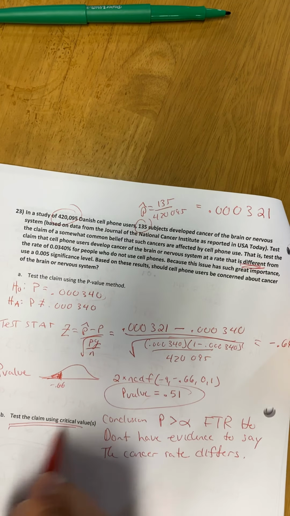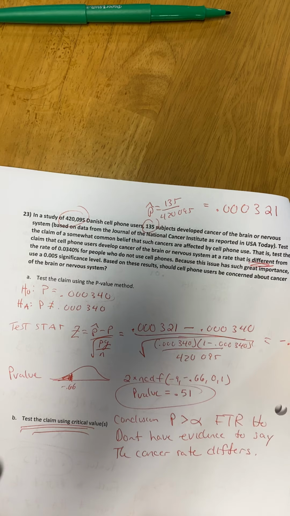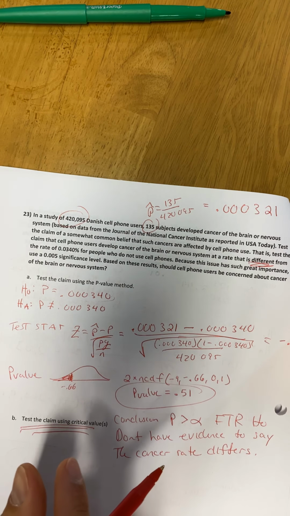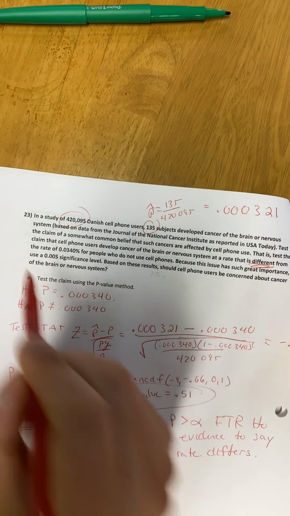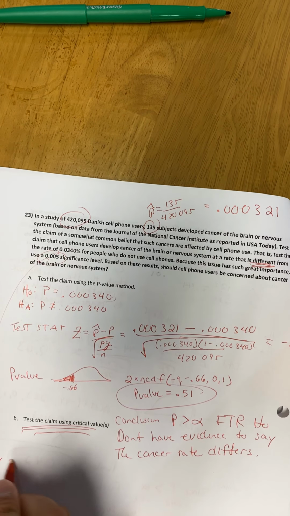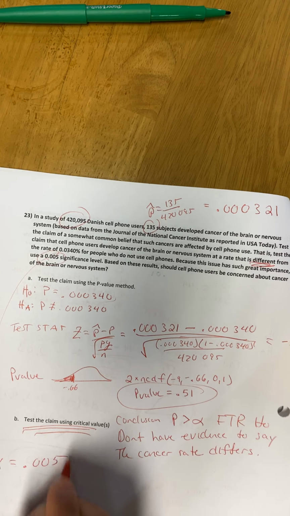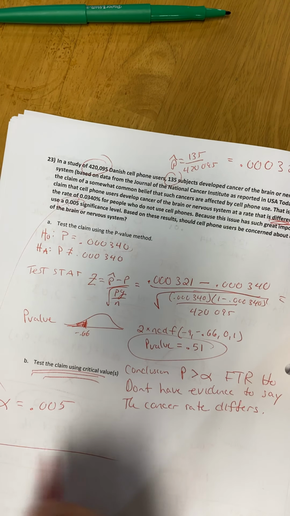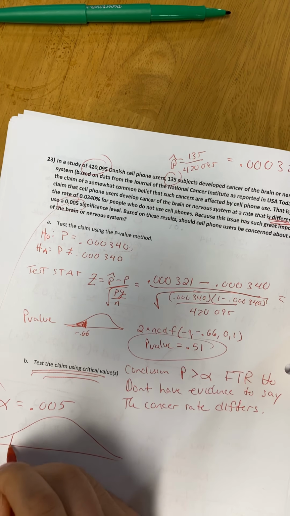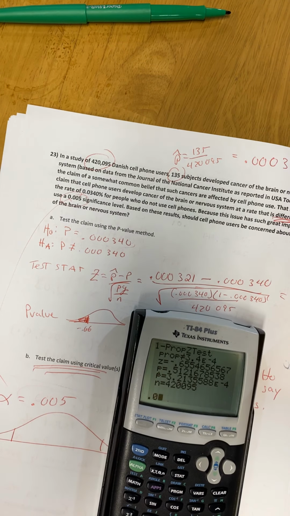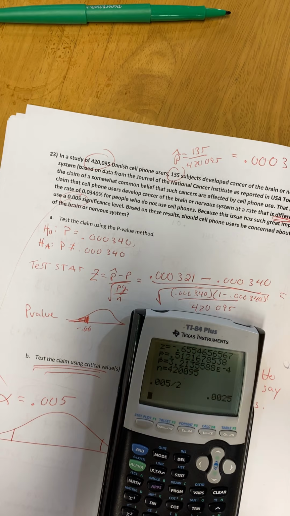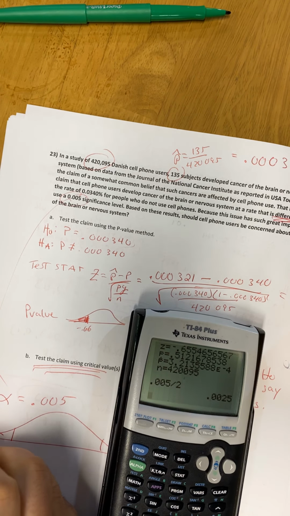Now, if you have to test it using critical values, the critical value is basically the inverse norm part. So alpha is this, all right? Alpha is 0.005. This is a little weird. They usually don't do alphas this small, but I've got to cut that in half. 0.005, cut that in half, 0.0025.